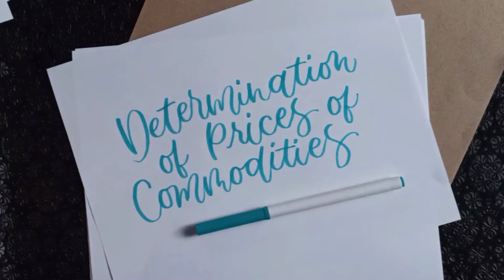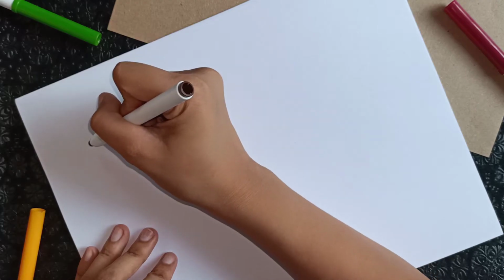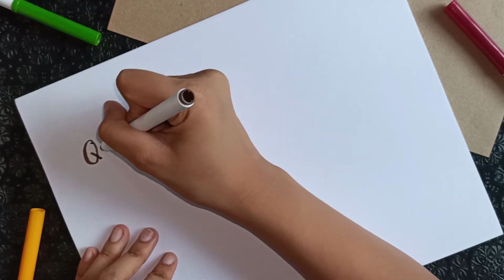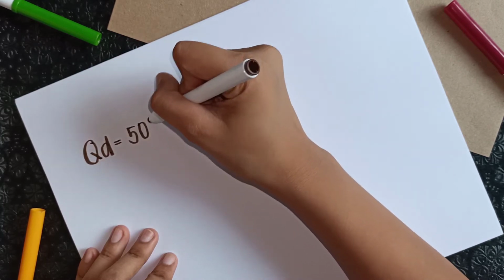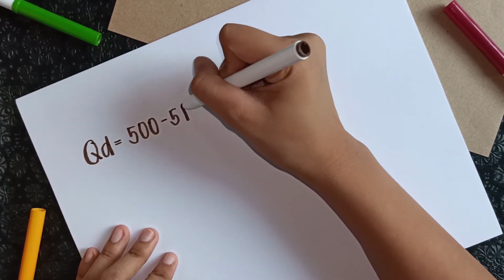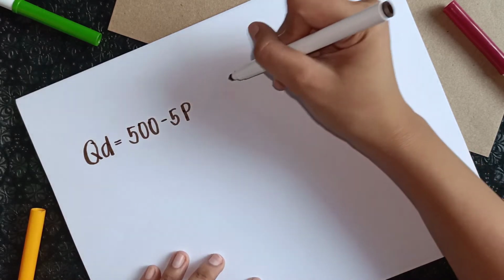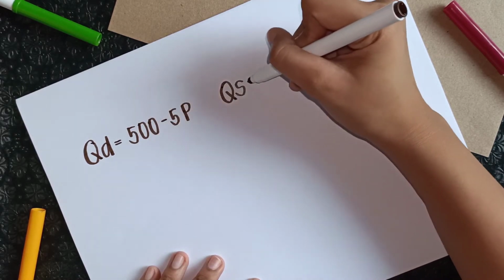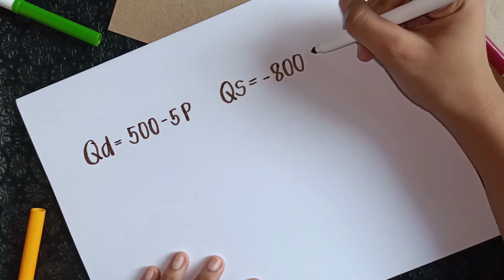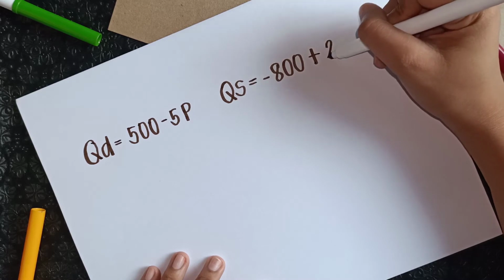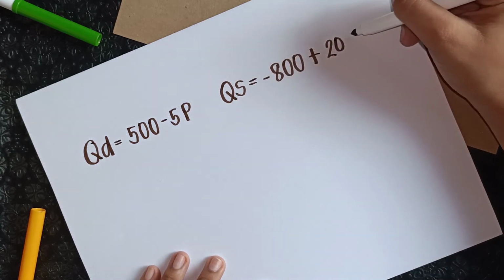Here, we will come up with the term market equilibrium, which is the market condition where quantity supplied is equal to the quantity demanded. Under the market equilibrium, we need to get the equilibrium price and equilibrium quantity. To compute for the equilibrium price, we will be using the demand function and the supply function. Let's have our example. QD is equal to 500 minus 5P and QS is equal to negative 800 plus 20P.